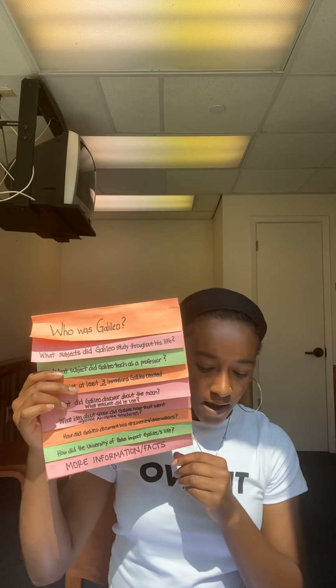This is my completed model. It's an 8-flap foldable, you guys can see. Each flap has a question on it that I created, and me and the students will go through and answer the question that we will find in the book, and also the students will provide a visual aid for each flap in the answer. For example, the first one: what subject did Galileo study throughout his life? It's math. He studied the moon, religion, and physics. So I had students draw a religious sign, the moon, and stuff like that, so the students could connect the writing and the answer to visual aids.